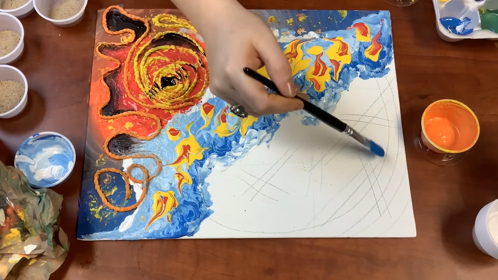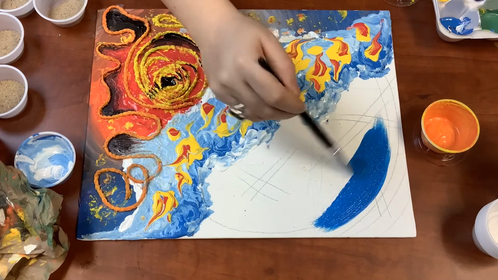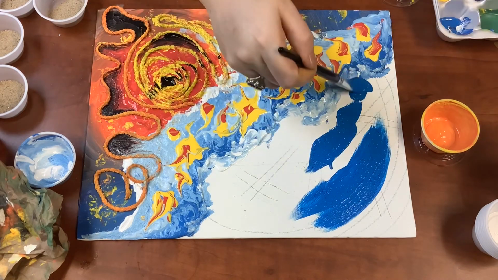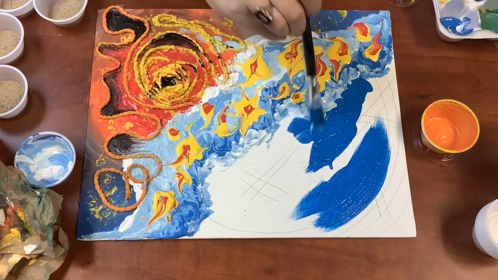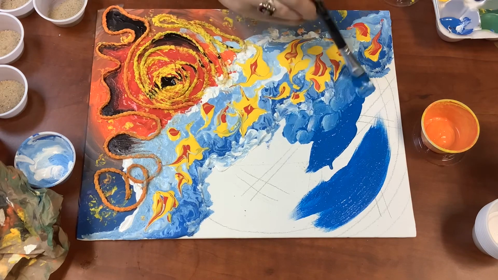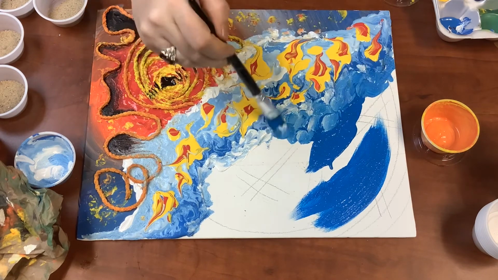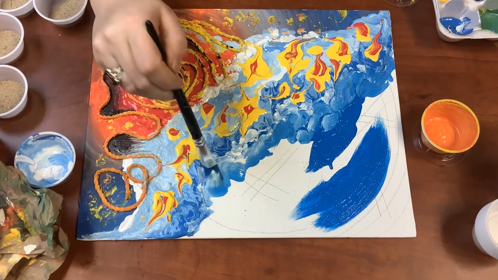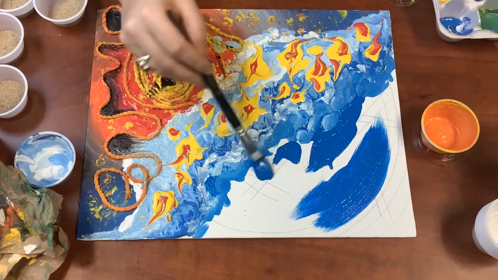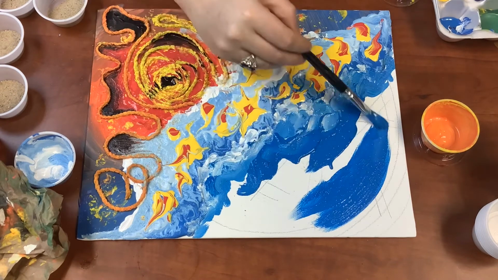And I'm going to come over here and I'm going to put the paint in this generalized area. I'm going to steal some of the stuff that's on the edge there and mix it in a little bit here and there. Mixing it over there like that.